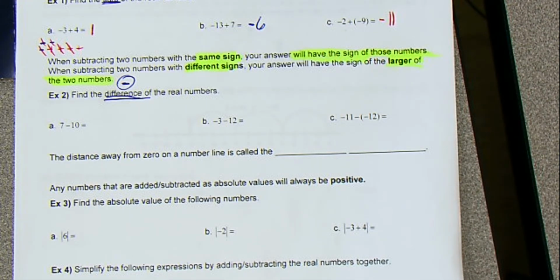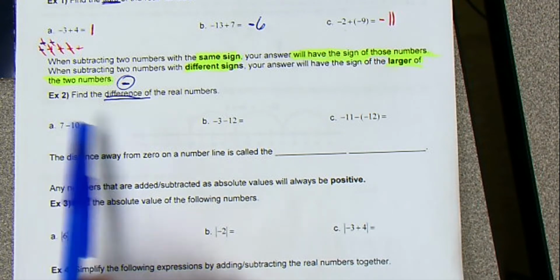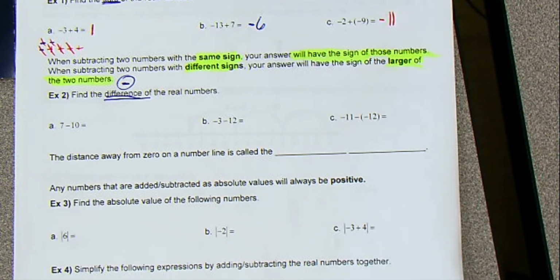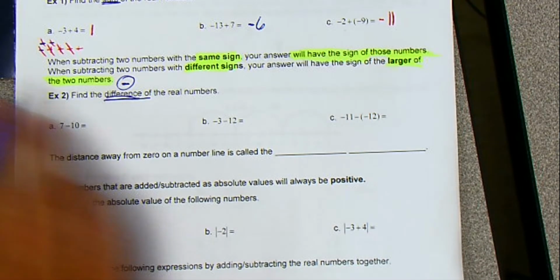Right now it says, for example, 2A, we have 7 minus 10. There's a few ways we could do this. You could put it on your calculator, and you would get the right answer if that's what you're interested in. Put it in Desmos, get the right answer. We could also look at the number line.